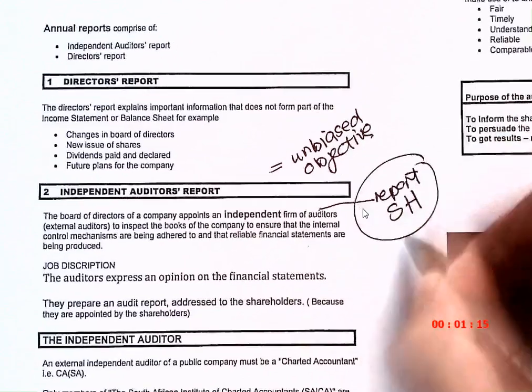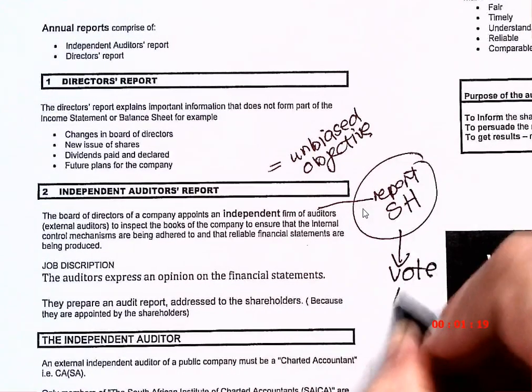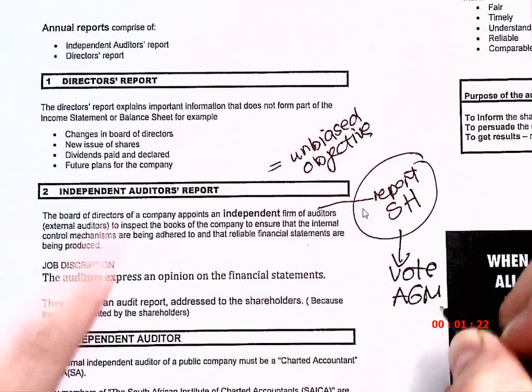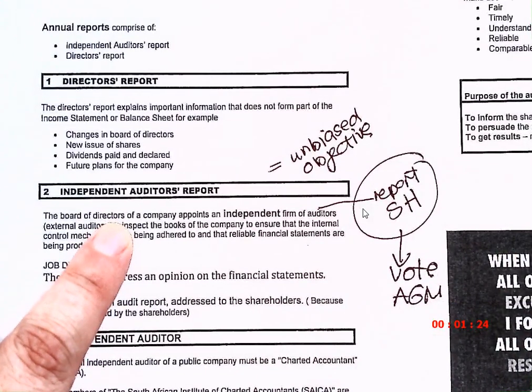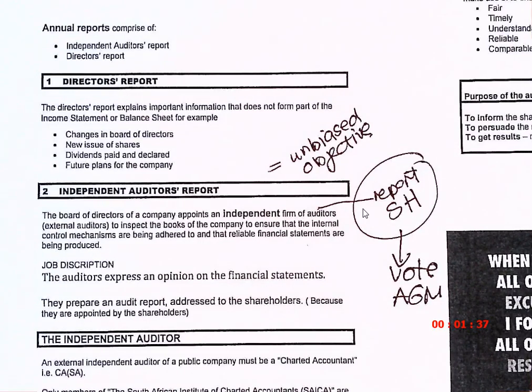And very important, the shareholders will vote for them at the AGM. Yes, the board of directors can appoint them, but the board of directors does not have the final say. The shareholders must first say yes, because they are going to report to the shareholders. Okay. Who pays them? The auditing company. But who pays the auditing company? The board of directors, the company itself.